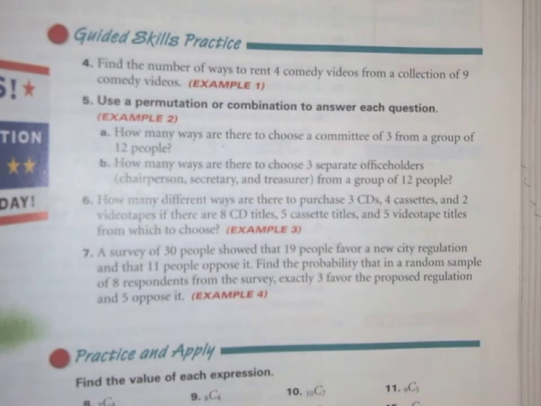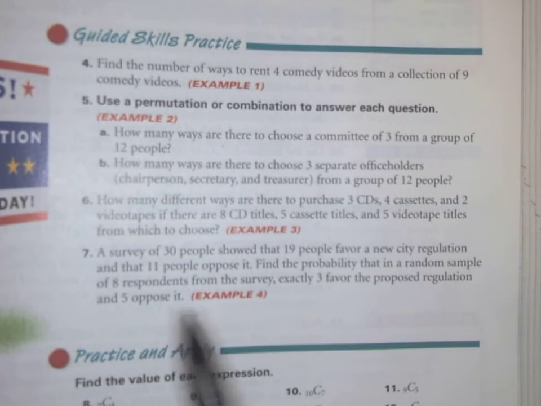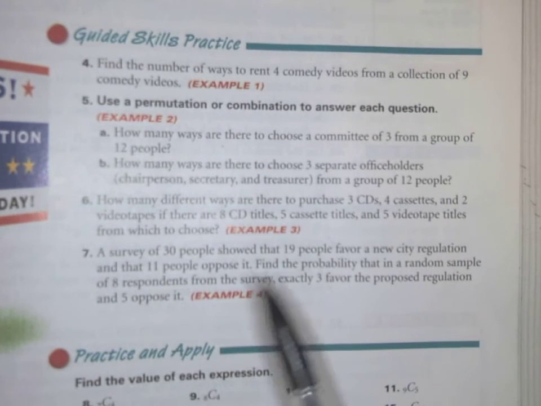The first thing we got to know is probability. Probability is the idea that it's the number of things that we want to happen over the total number of outcomes. So what we're going to do is randomly sample 8 respondents out of 30. What we need to find is a couple things. First of all, we need to find out how many ways there are to choose 3 in favor and 5 that oppose from 19 that favor and 11 who oppose.